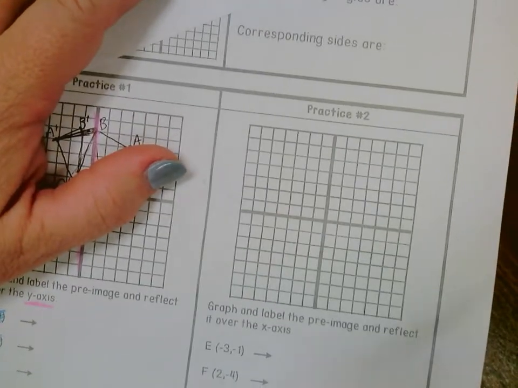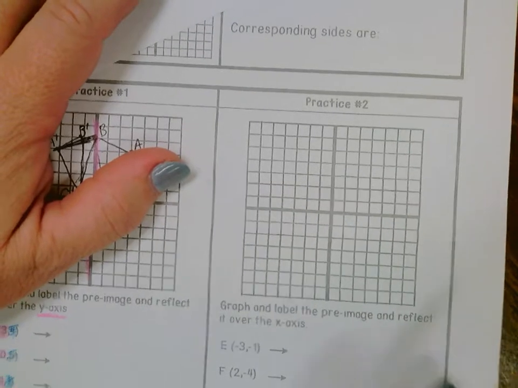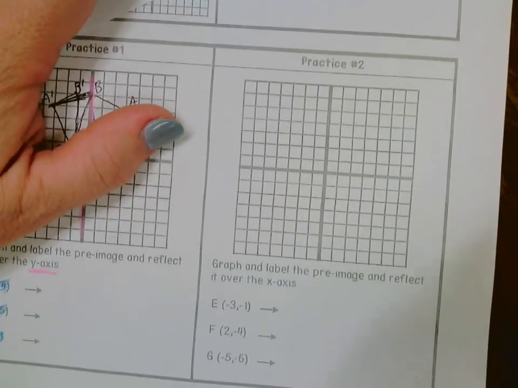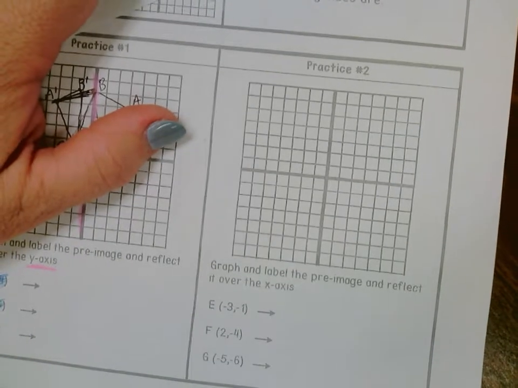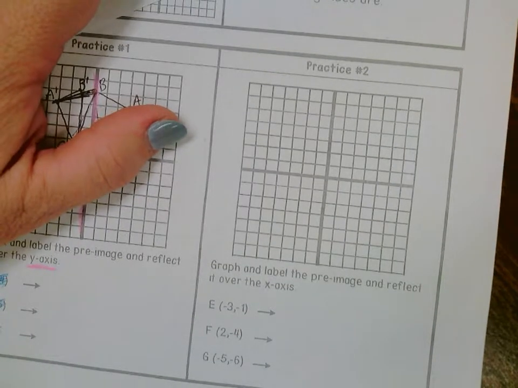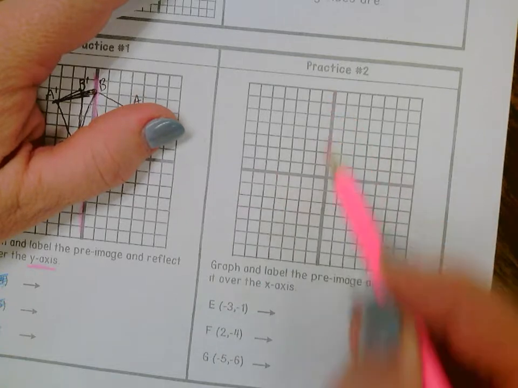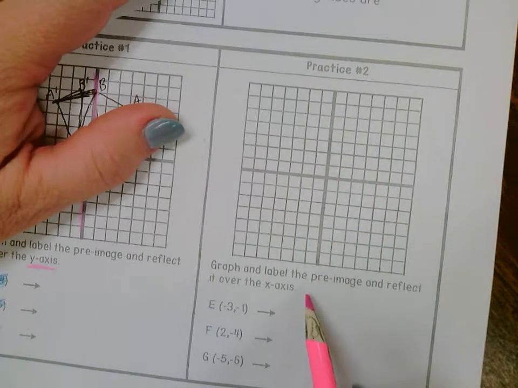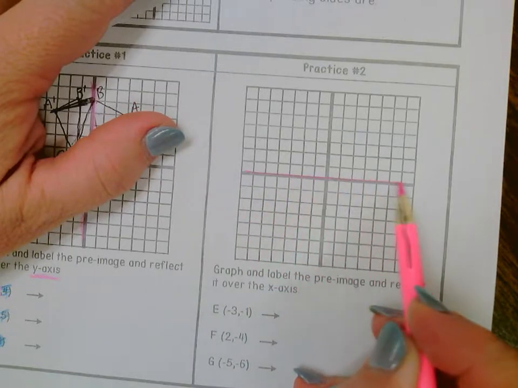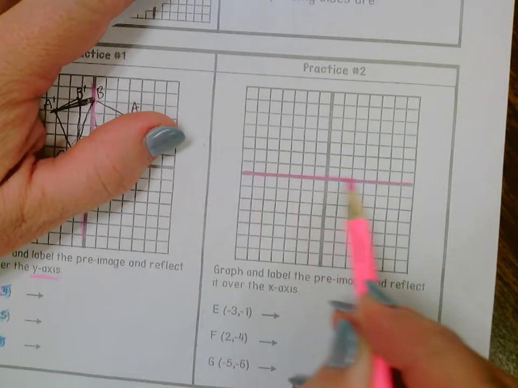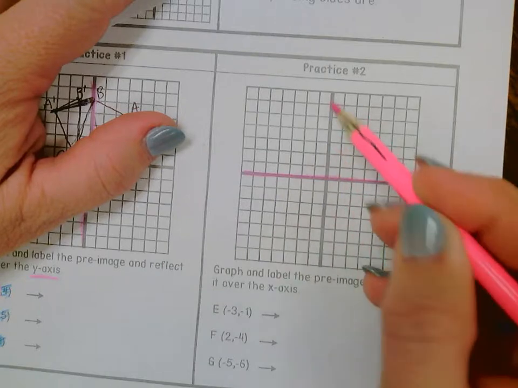Okay, first of all, I have to remind myself, well, which one is reflecting over the x-axis? Is it this one or this one? Remember how we decided the x that goes back and forth like this, as opposed to the y?